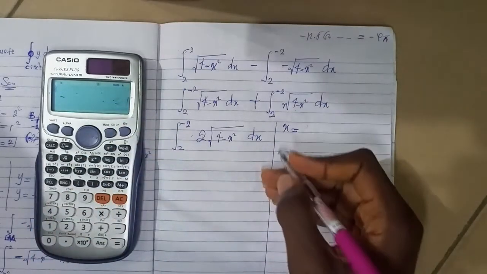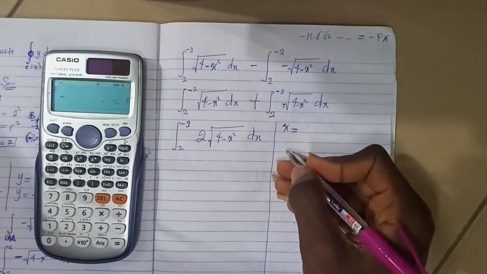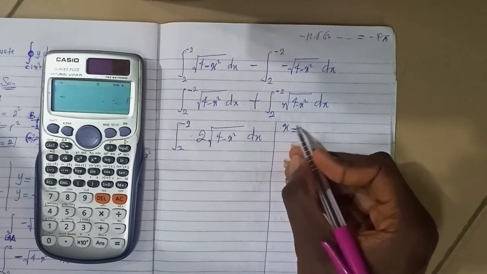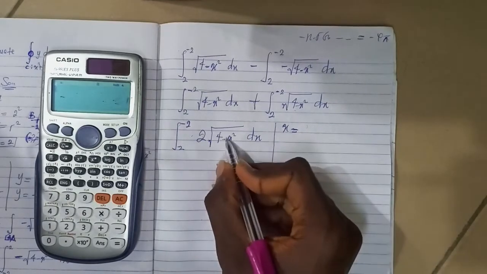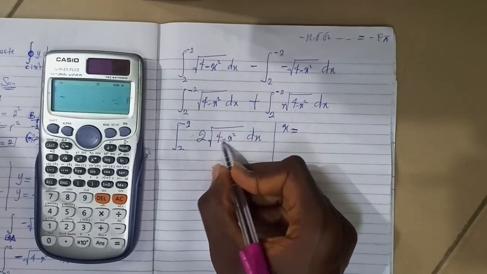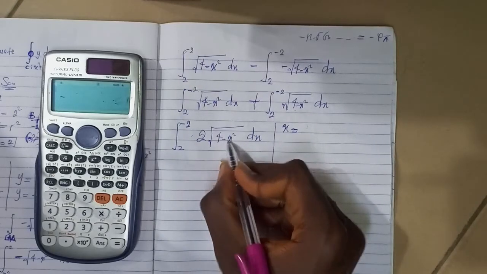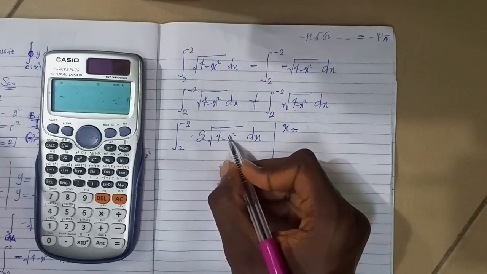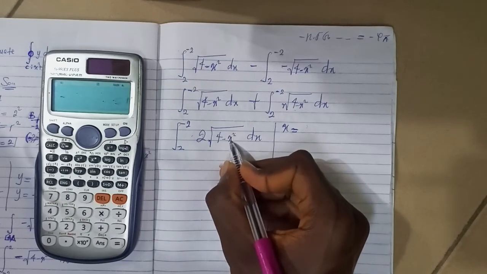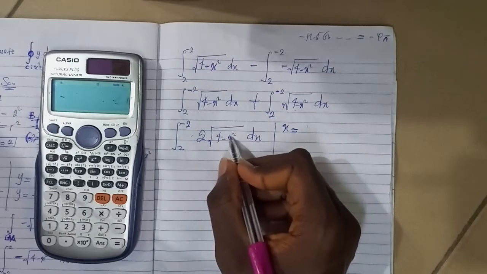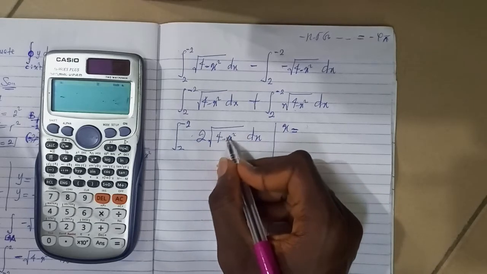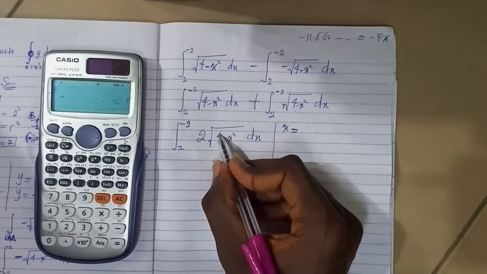But if you want to solve it by hand, no problem. I'll do that. In this case, I want to find the best substitution to use. If I use x equal to sine theta, I will have sine square theta here. So there is no property for 4 minus sine square theta. So it's not going to work. But what if I have 2 squared? That's 4. Then I still have sine square theta. So if I factor out 4, what happens? I will end up having 4 open bracket 1 minus sine square theta. So that will work.